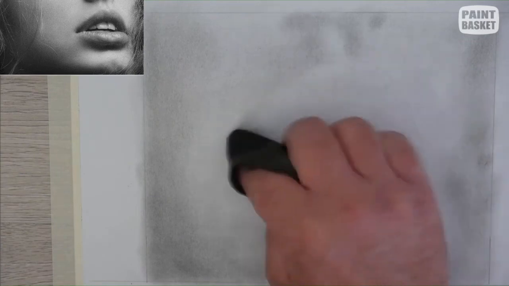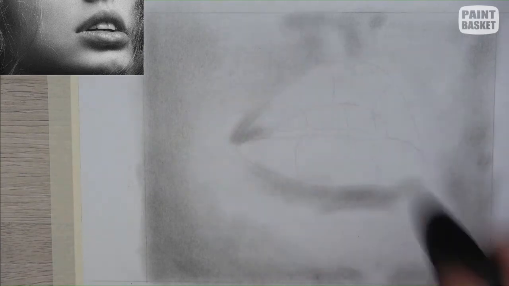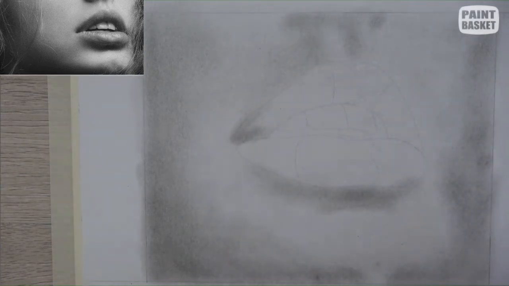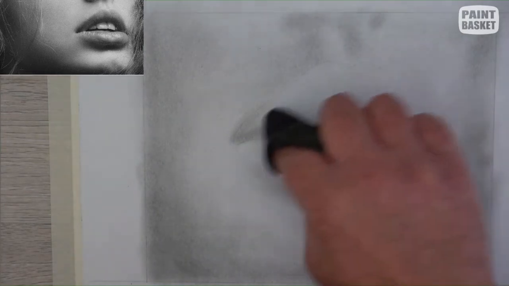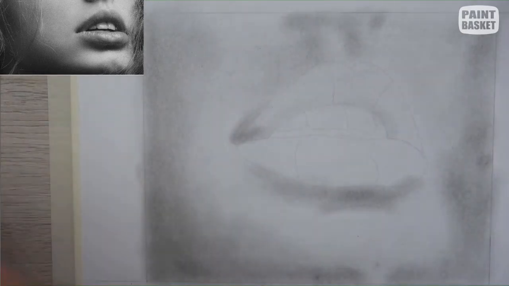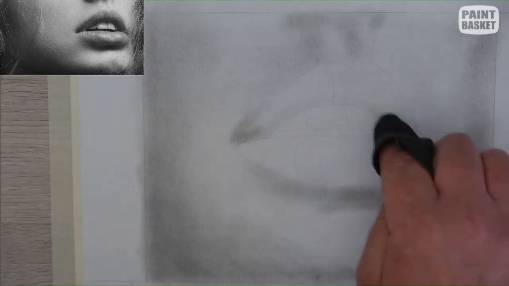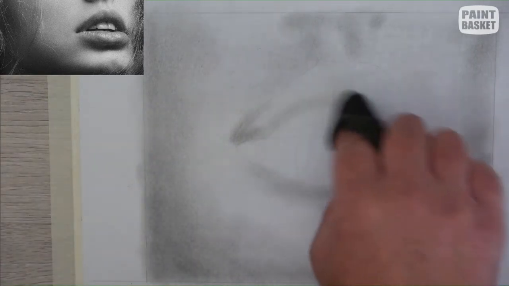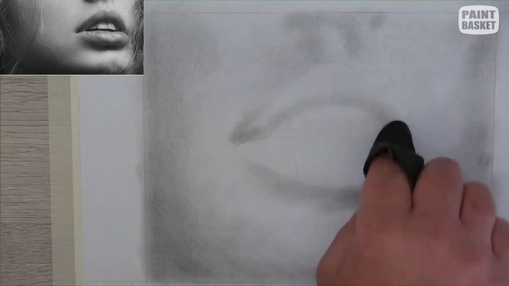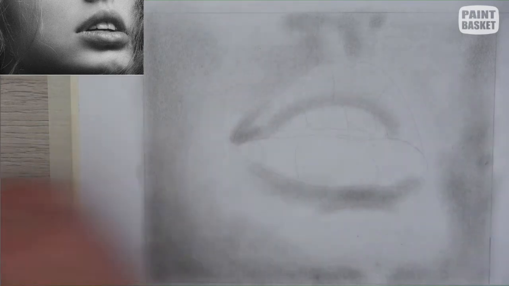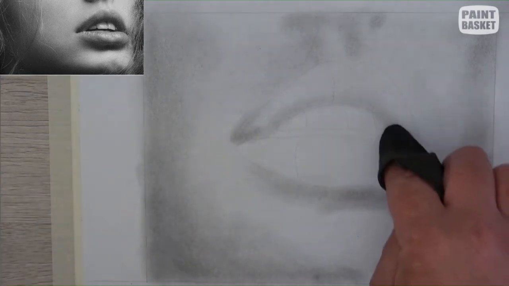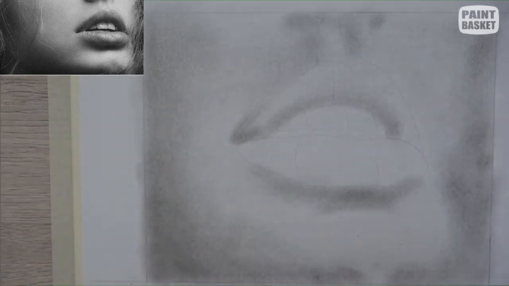Just off the lip like that. And that gives you that corner of the mouth. Okay, we'll start adding some tonal value in here. As this top lip curls in towards the teeth, it curls more and more away from the light, becoming darker and darker and darker.